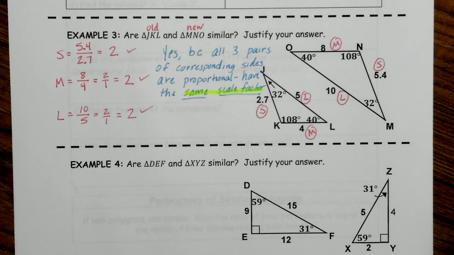Now, there's an easy way of doing this. We can look at all 3 angles and say, okay, all 3 pairs of corresponding angles are also congruent. But sometimes they'll throw a little curveball and put different numbers on the sides that don't match up. So always check those sides.